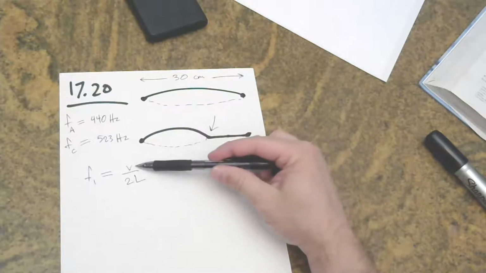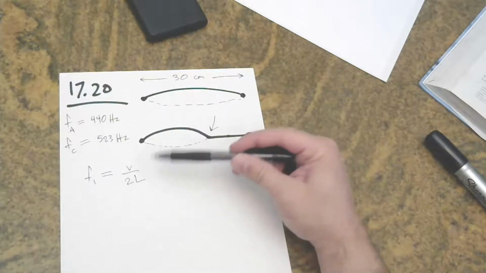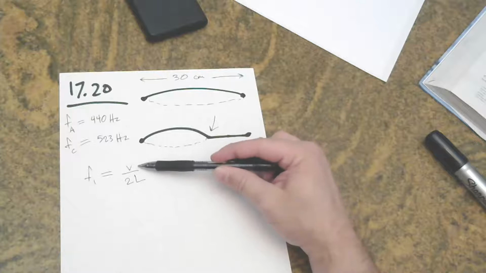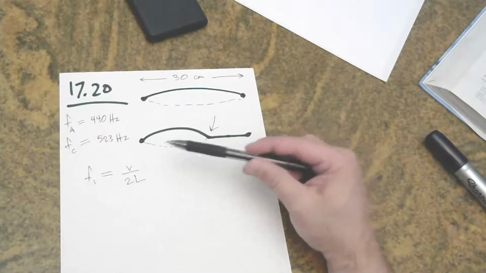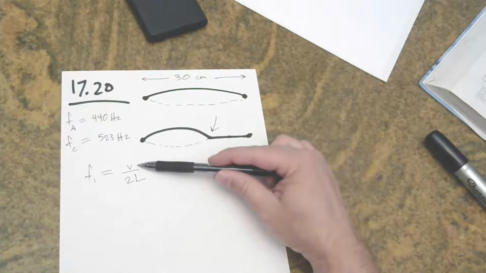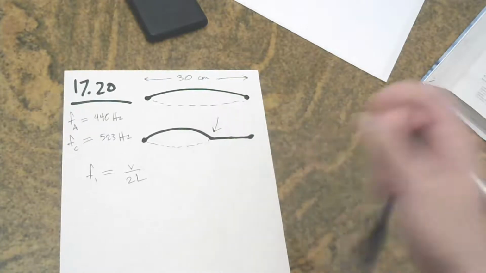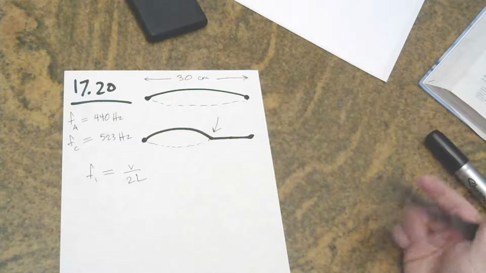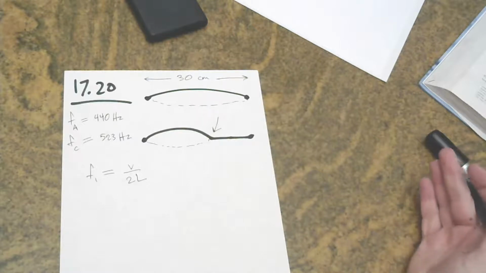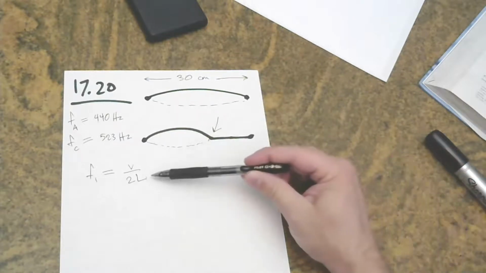V is not changing, right? You can't change the speed of the wave on the string just by pressing down on the string. To change the speed, you would have to change the tension in the string by turning the tuning screws, or by changing the mass density of the string. We're not doing either of those things, so it's really just L that we're changing.